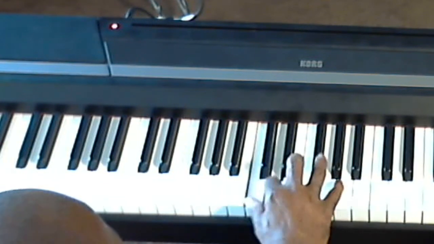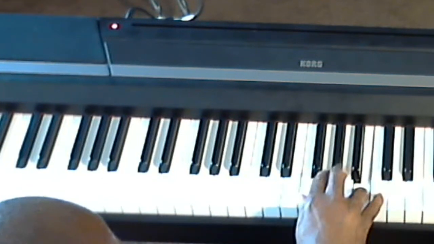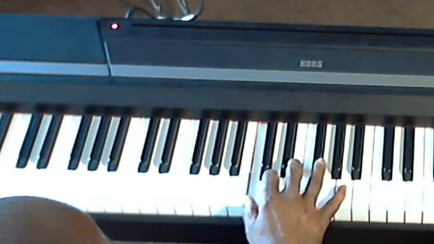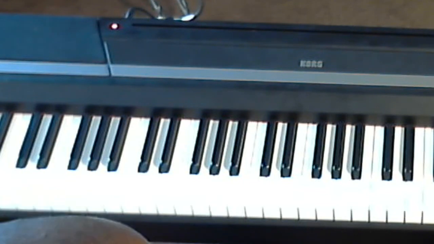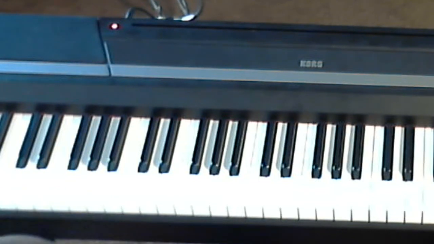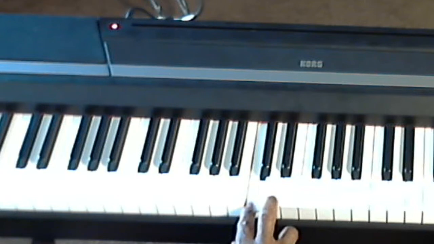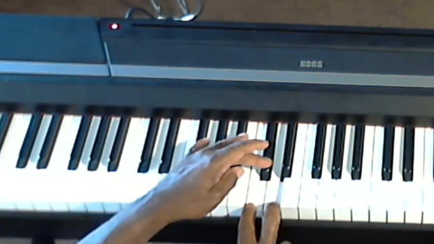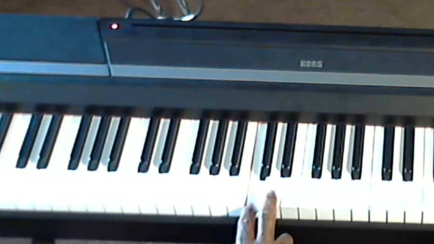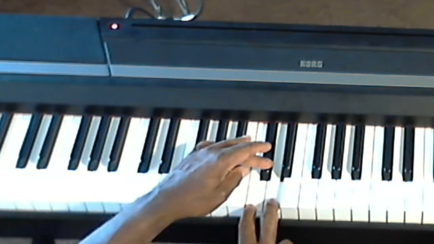In the last lesson, we learned the C major scale. And a scale is a group of notes going up and coming down, consisting of whole steps and half steps. A whole step is from one key to the very next key with one key in the middle.